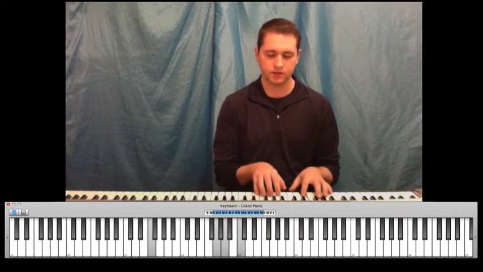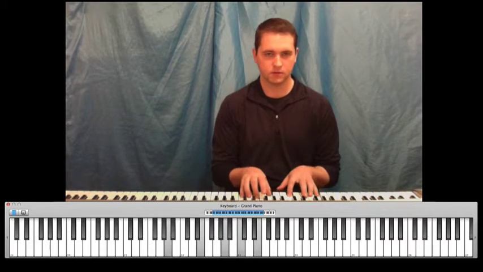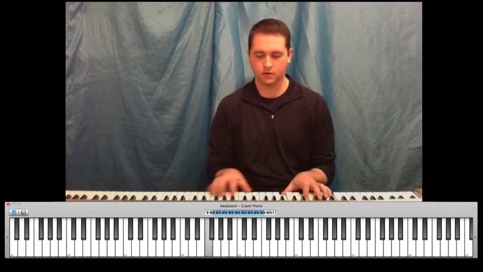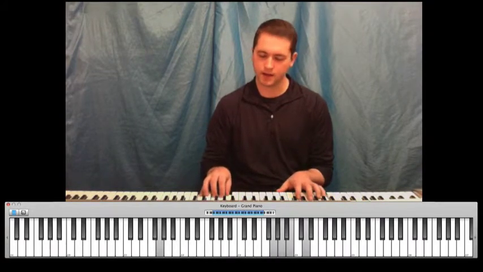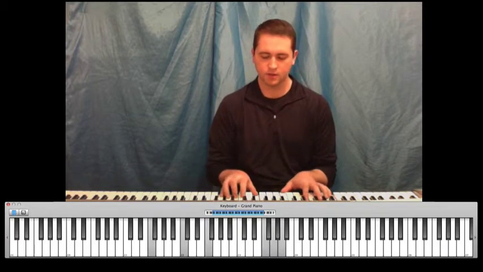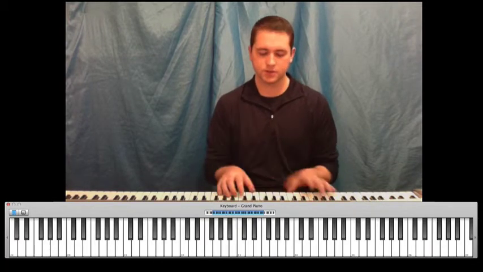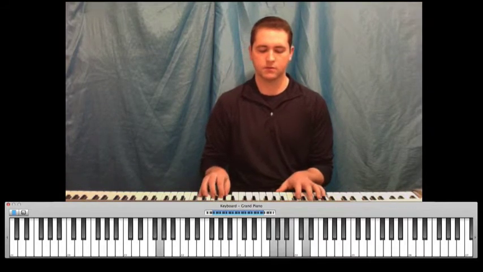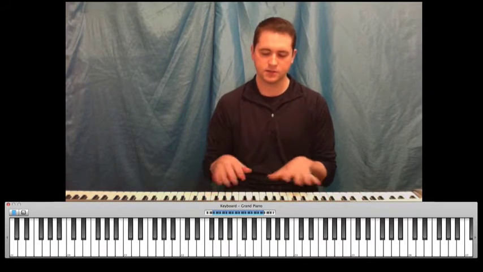You hear that a lot. 6 to the 5. So it goes 4 to the 6 to the 5. Okay, practice that in all the keys. It's basically just the same movement we just did with the same chords, but just in a different order. So F to the, okay, so 4, 6 to the 5.